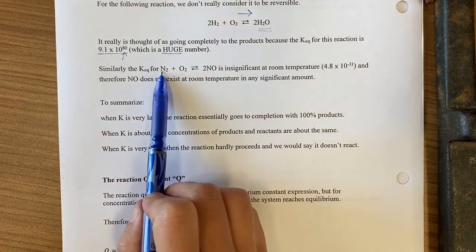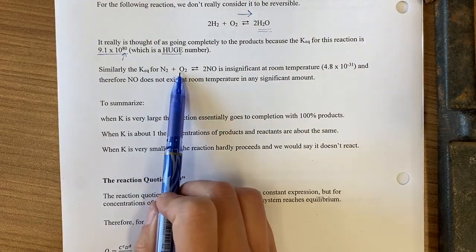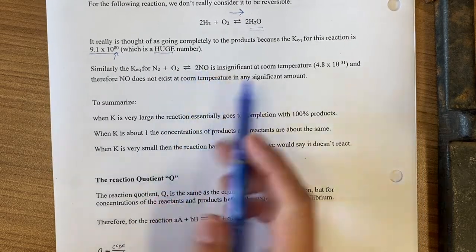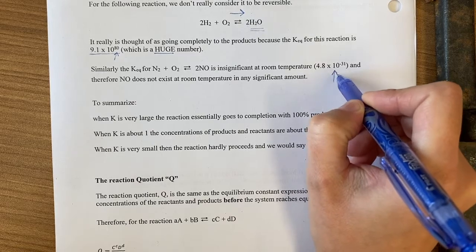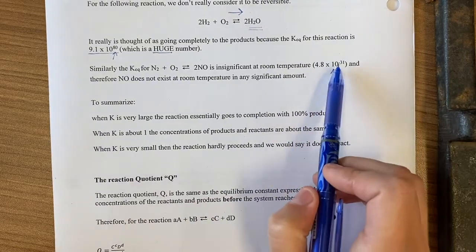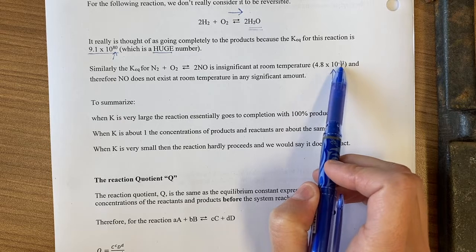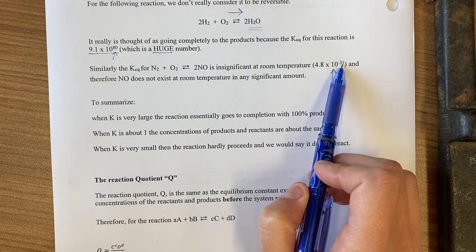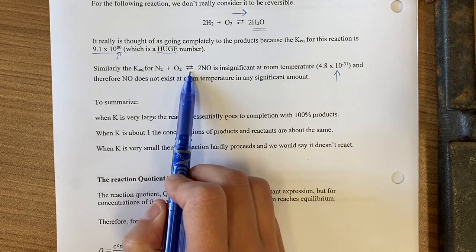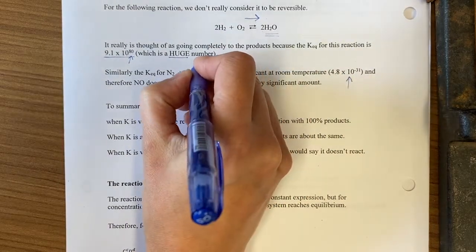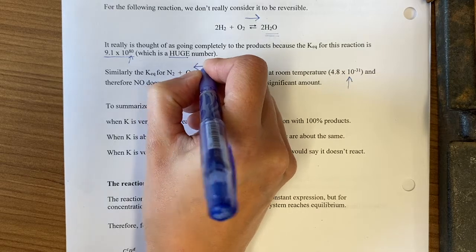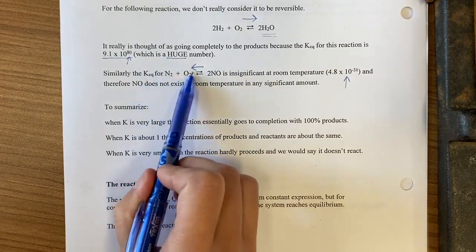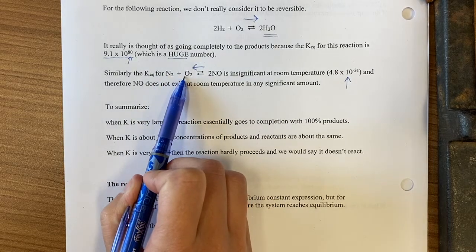Conversely, if we look at the reaction of nitrogen gas with oxygen to make 2NO, this reaction has a KEQ that's very, very small, 10 to the negative 31. This is a really, really tiny number. What that means is basically that this reaction doesn't happen. The equilibrium lies so heavily on the reactant side, you make almost none of this, and we're going to have almost completely reactants just sitting together.